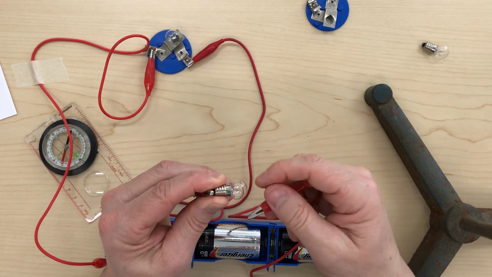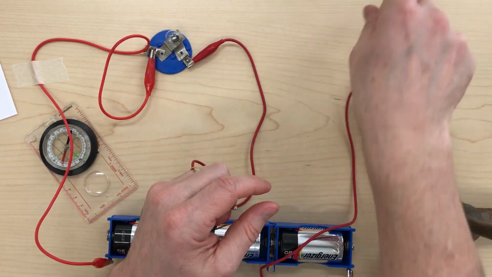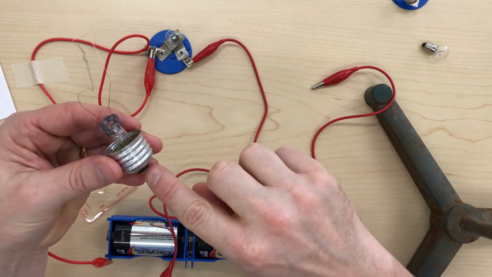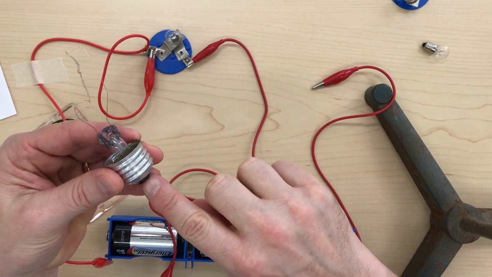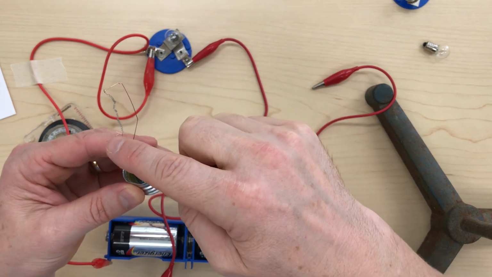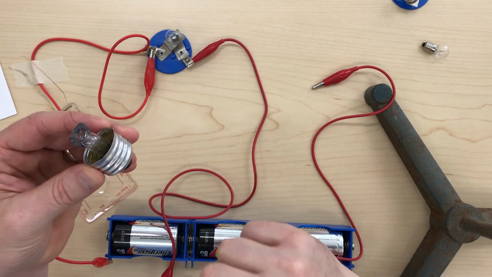Again, the pathway that the electricity is following, it's easier to see on here. The electricity comes in through the bottom, which is metal, and connects into one side of the light bulb, goes through the filament down to the other side of the light bulb, and then that part of the wire is connected in to the side of the light bulb.